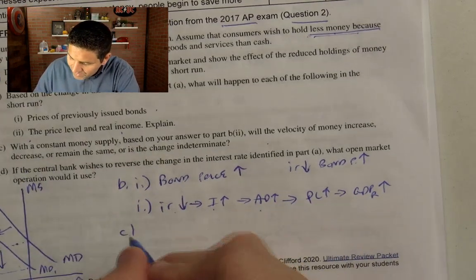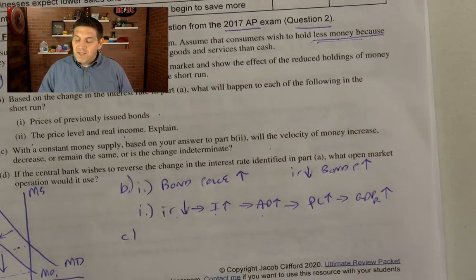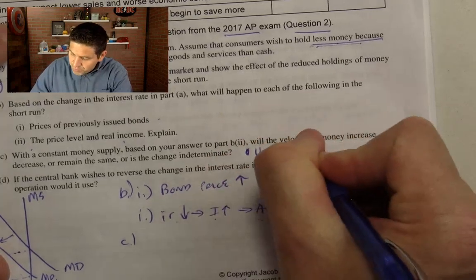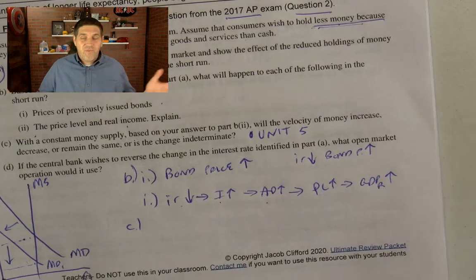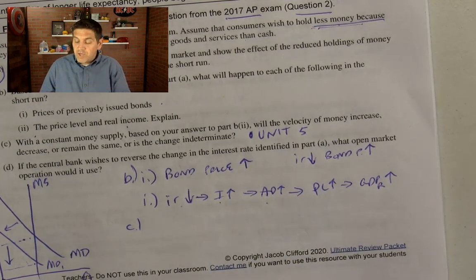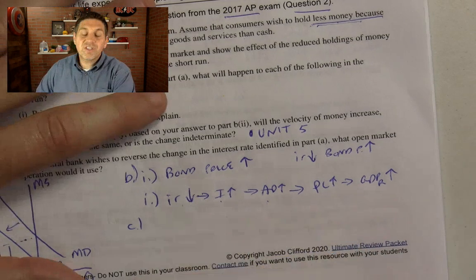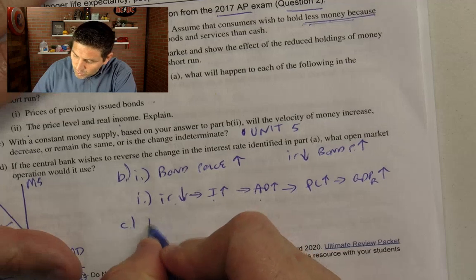In C, technically, I'm bringing in a concept that's actually from Unit 5, and I'll write that in here. You probably haven't covered this yet if this is where you are right now in your class, Unit 4. So question C is not something you can answer, but understand the idea. There's this concept you learn later on. It's this idea of the quantity theory of money.